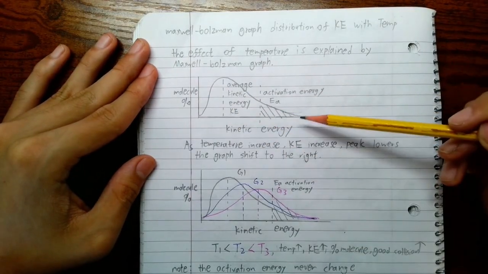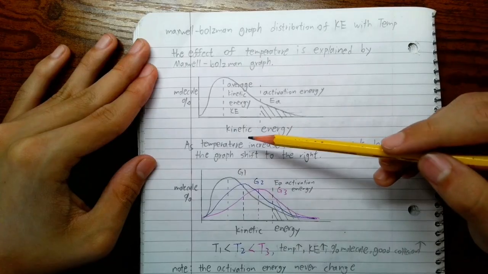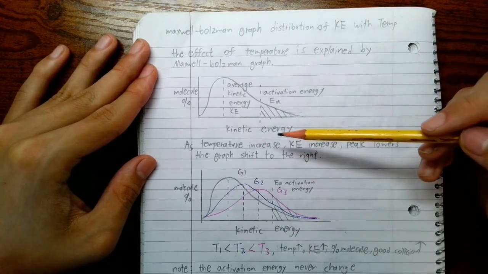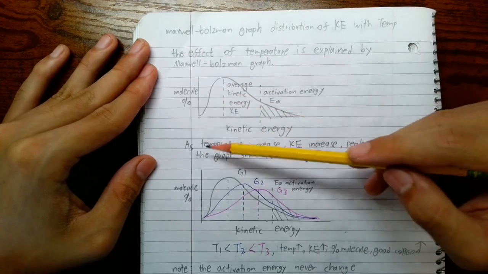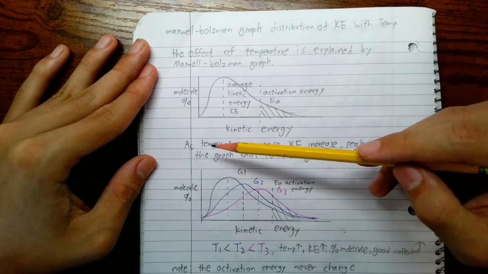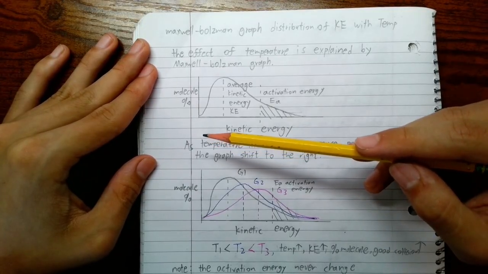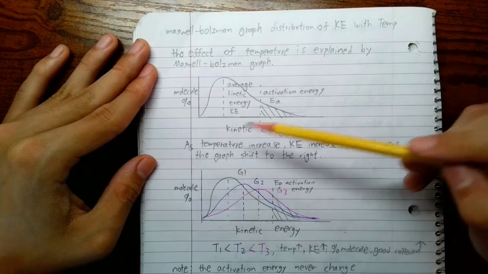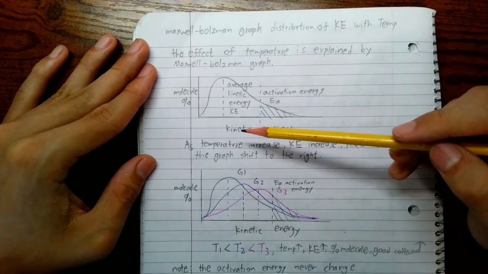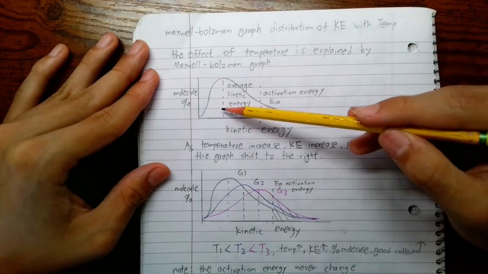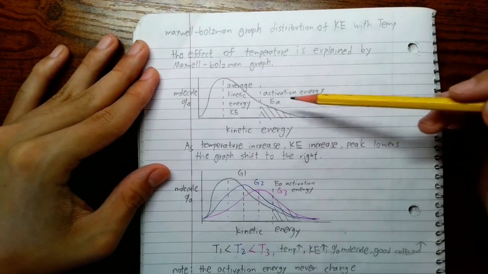The x-axis is going to be the amount of kinetic energy of a certain molecule, and on the y-axis is going to be the percentage of the molecules where the reaction is taking place that contain a certain amount of kinetic energy. And here you can see two different dash lines.